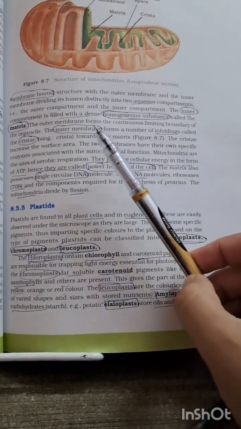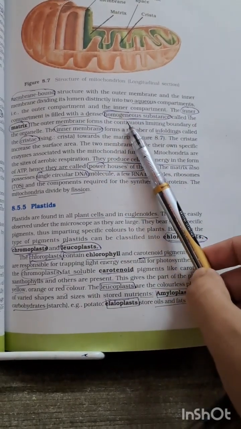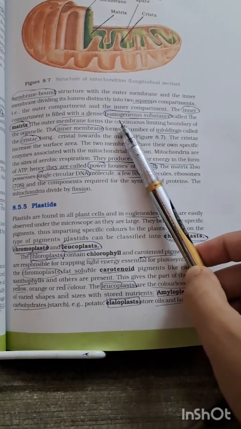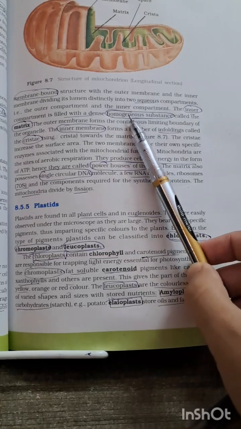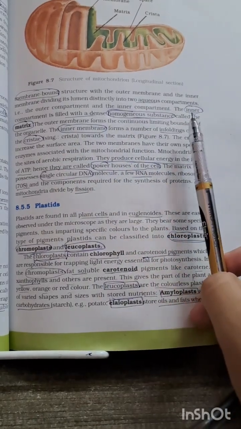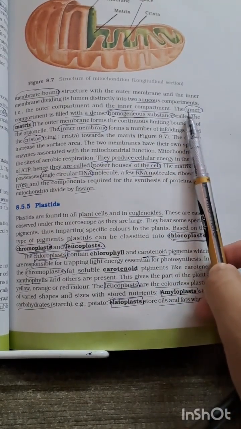Now the inner compartment is filled with dense homogeneous substance. You have to remember this term homogeneous, which is called as matrix. Now matrix is homogeneous, you have to remember that, and matrix is present in the inner compartment. You have to remember this as well.